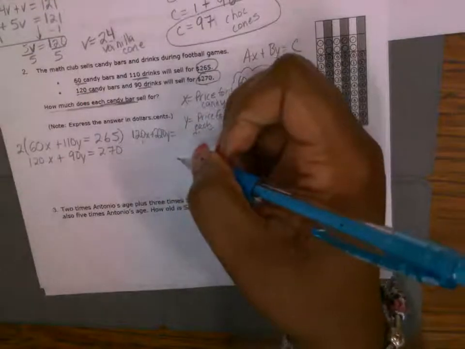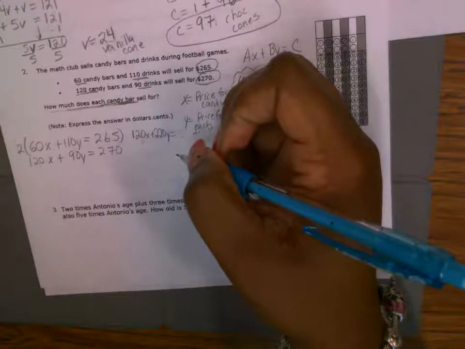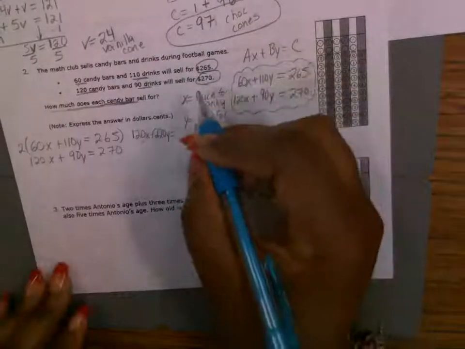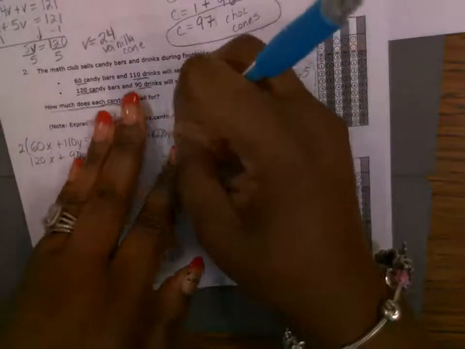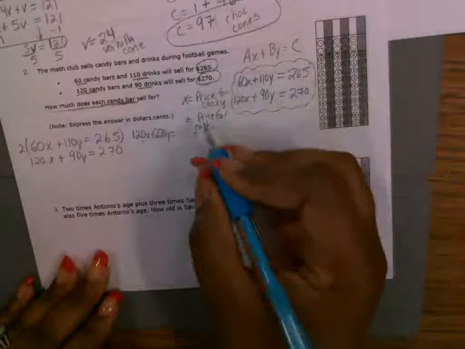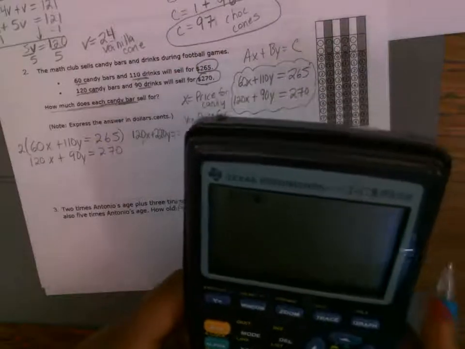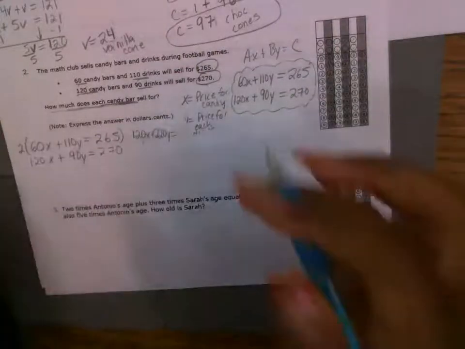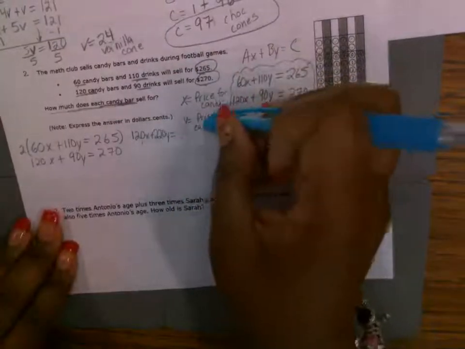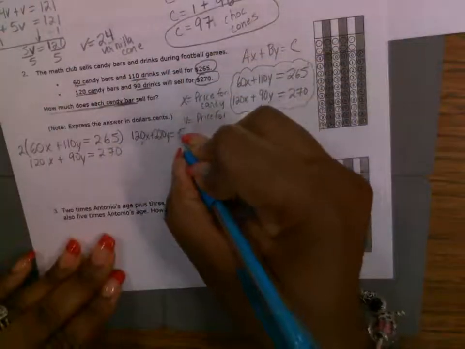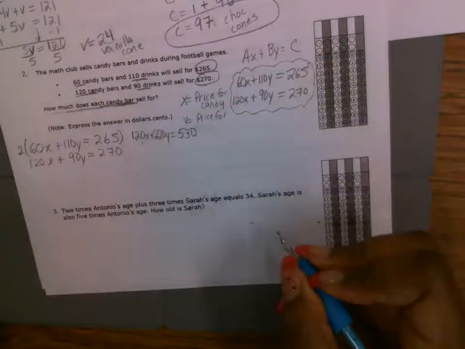Okay, and then when I multiply this by 2, this is going to give me 530. Okay, double check myself because I just did 265 times 2. Yep, 530. All right, so we got 530 there.